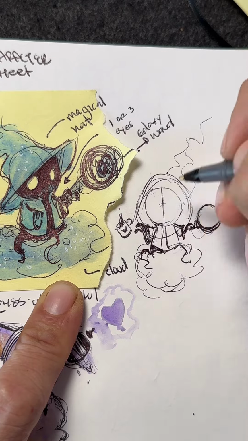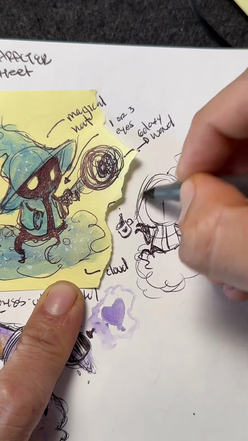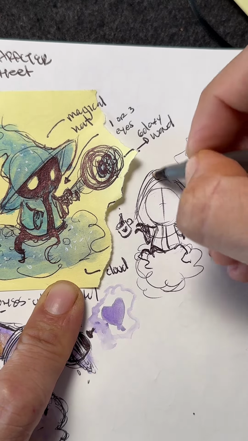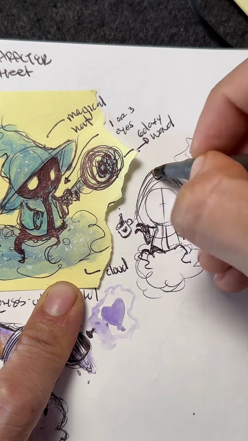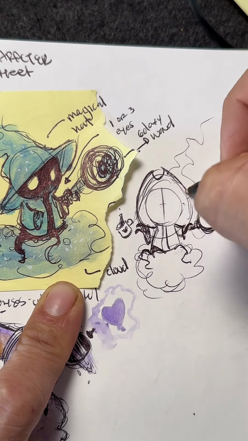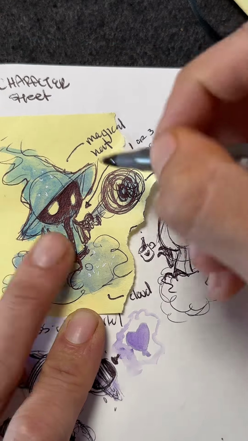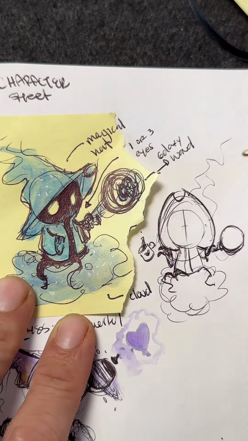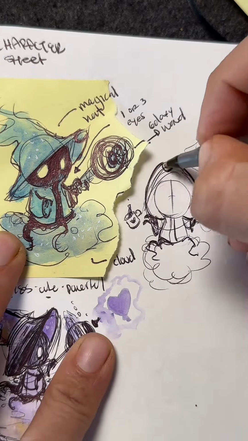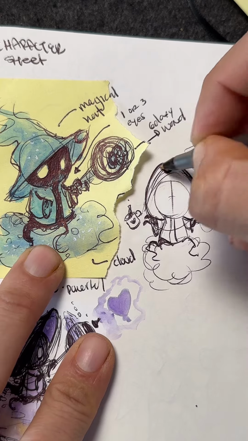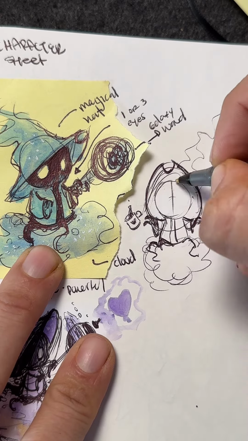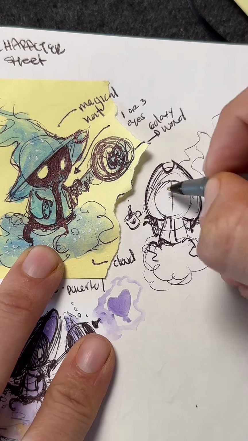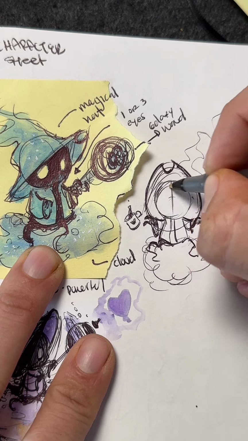Let's see, the hat seems to be considerably bigger, and maybe we can give it a front rip. Let's see what that looks like over here. Yeah, I like that. It gives it a nice little distinguishing feature. Maybe the hat needs to be a little bit smaller.